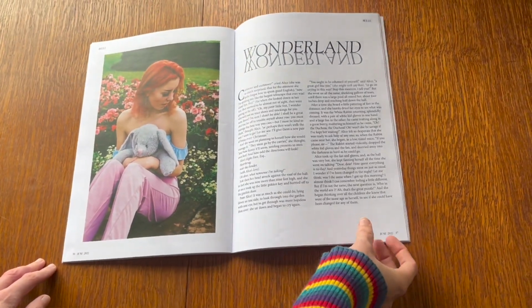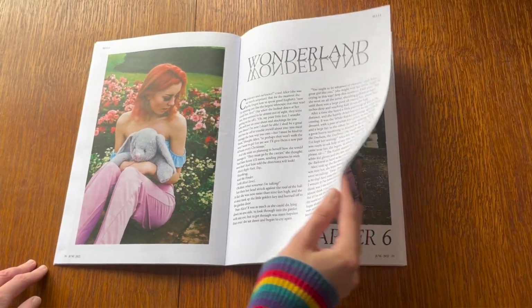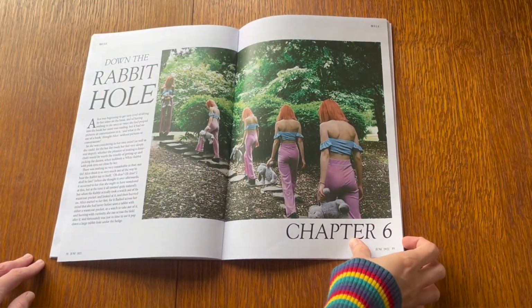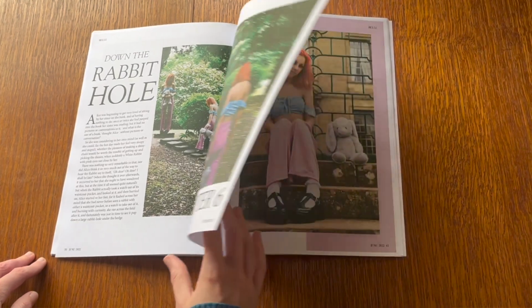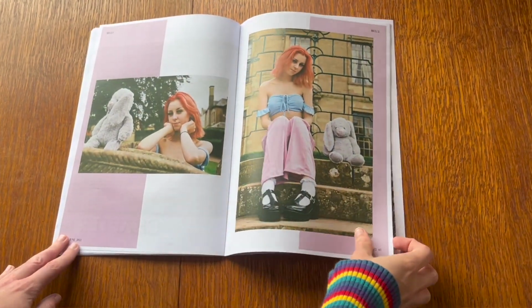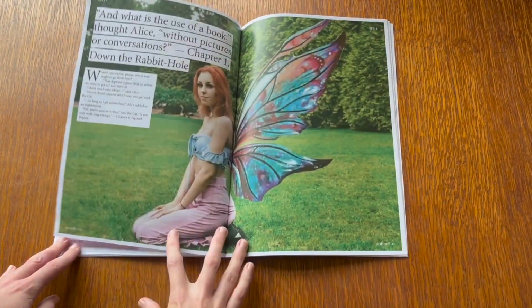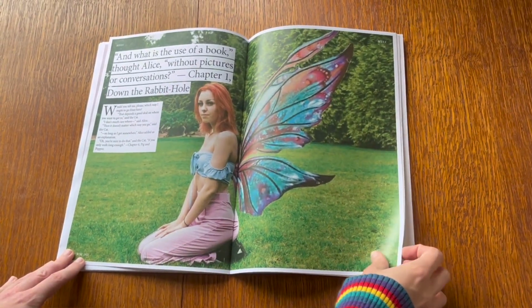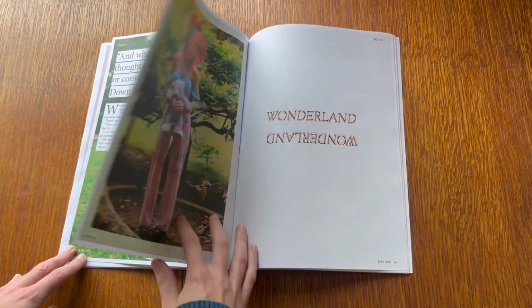So for my magazine, I made this using InDesign. I included all of my best shoots in there, and then I made them into ways that I thought fitted the theme. So you can see for my Alice in Wonderland one, I made it like a book and I added Alice in Wonderland quotes, which I thought you can't really see that in magazines a lot, but I thought it was really interesting, so I did it anyway. But yeah, I used InDesign.